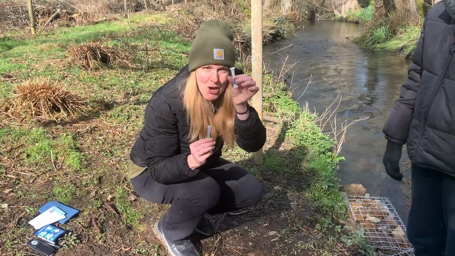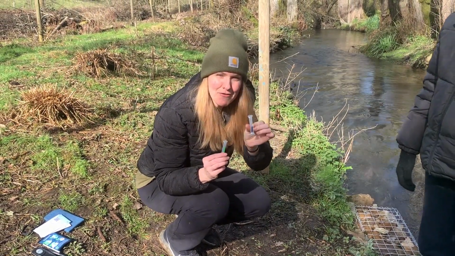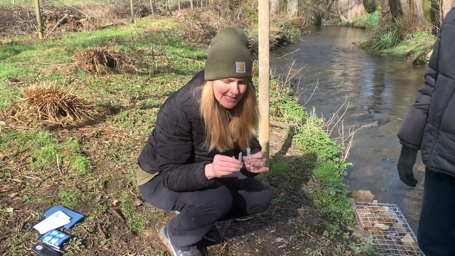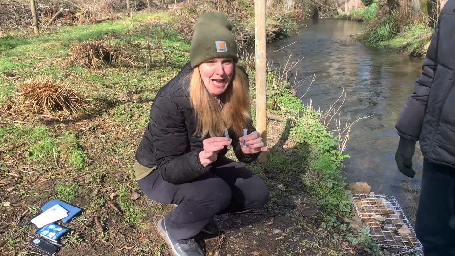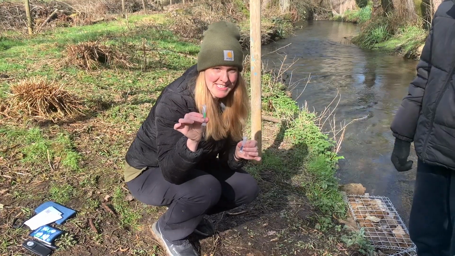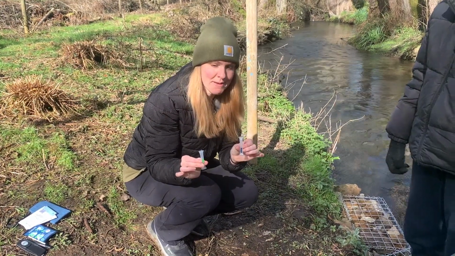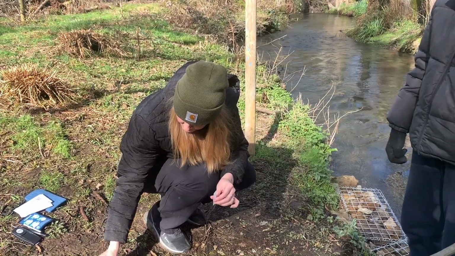Okay, so we're going to start with phosphorus. It takes 5 minutes to do the sample. And then what I usually do is after 2 minutes, I then do my nitrate test, and then I can compare both at the same time. So, set that down for a second.